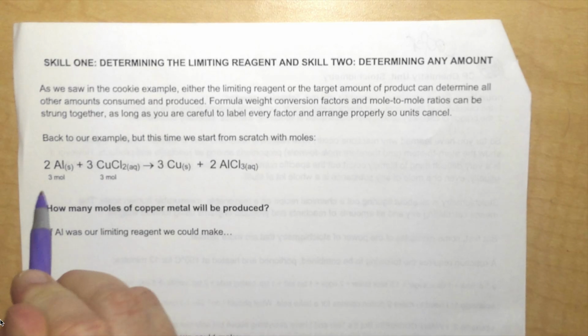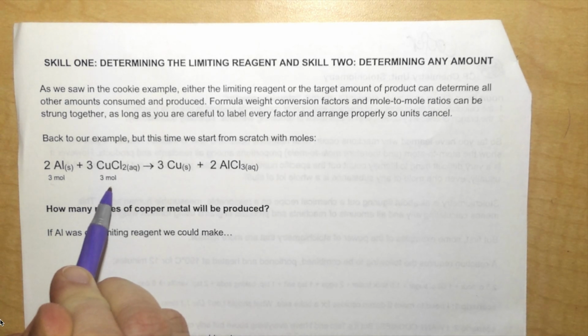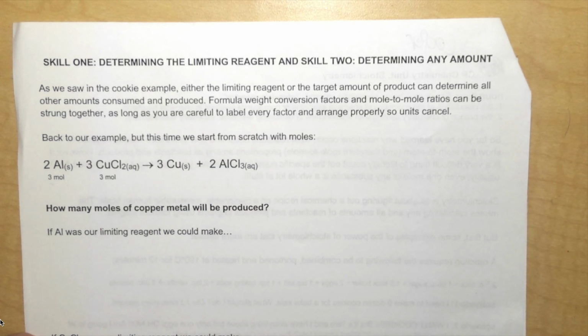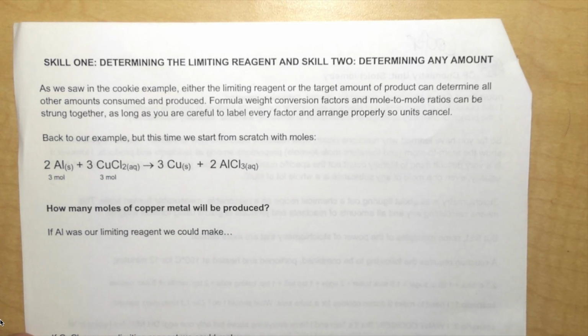It says we take 3 moles of aluminum and 3 moles of copper 2 chloride, and we make copper and aluminum chloride. From these initial 2 amounts, I want to figure out how much copper we could actually make.